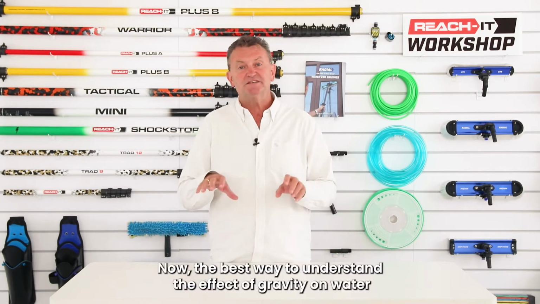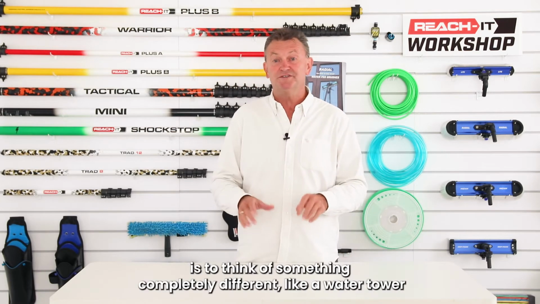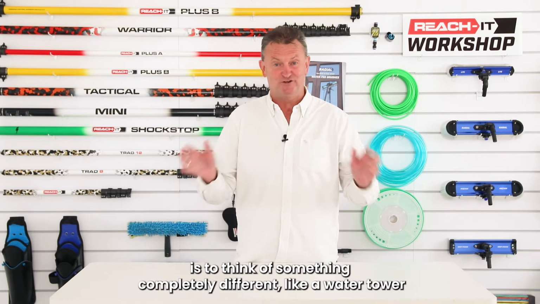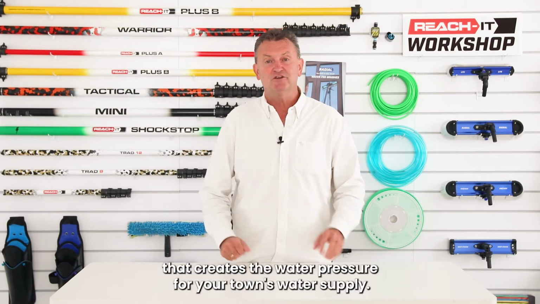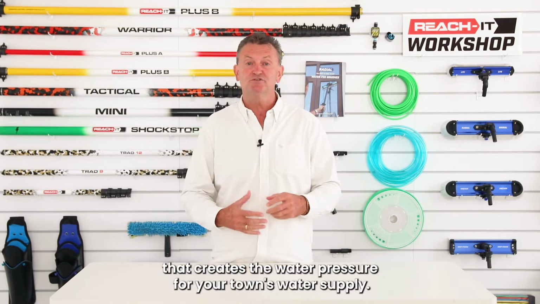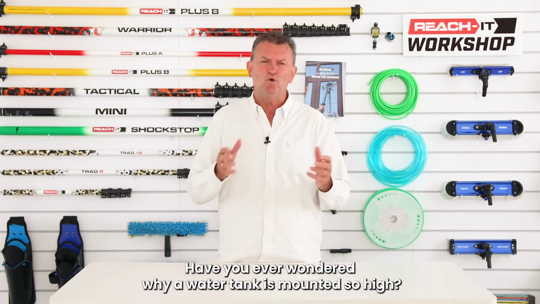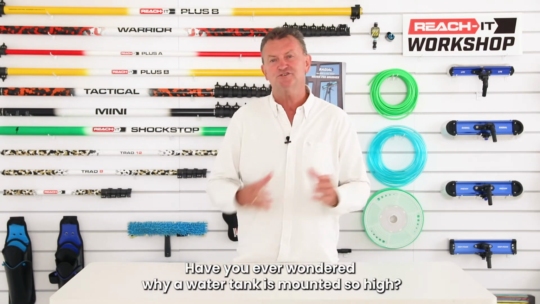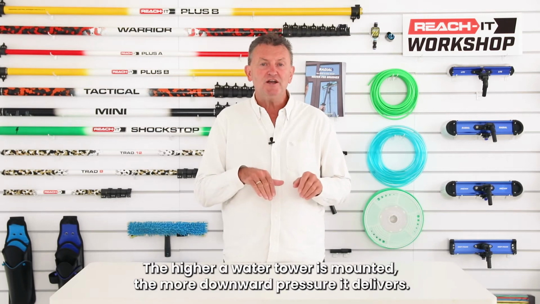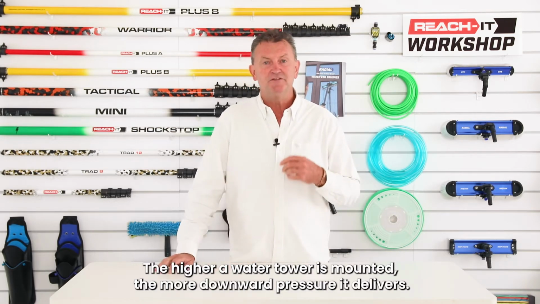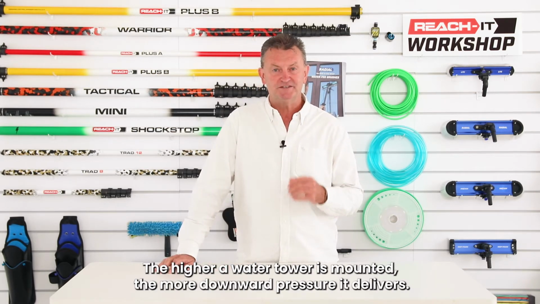Now, the best way to understand the effect of gravity on water is to think of something completely different, like a water tower that creates the water pressure for your town's water supply. Have you ever wondered why a water tank is mounted so high? The higher a water tower is mounted, the more downward pressure it delivers.